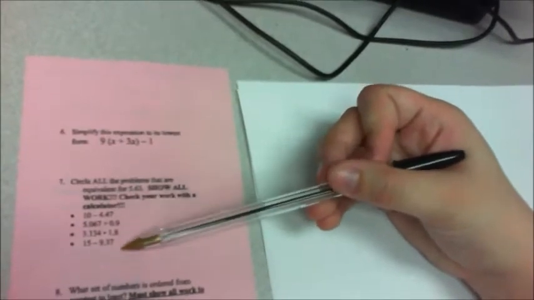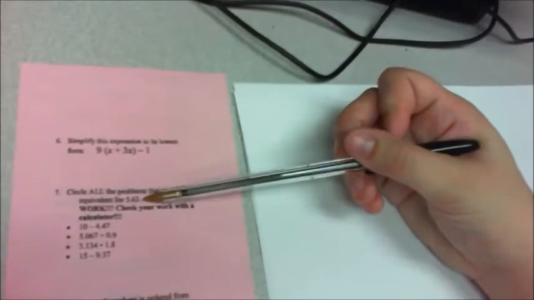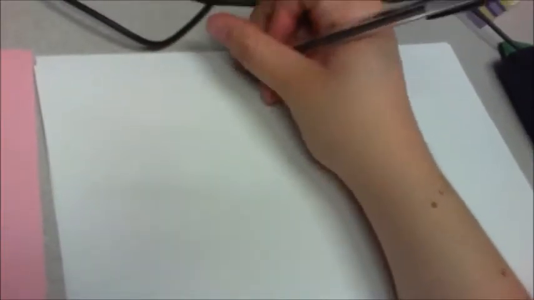Now number 7 is going to require a lot of work from you, so if you're doing this on the pink paper and not on a separate sheet of paper, pause the video and get a separate sheet of paper. Because number 7 is asking for us to solve all of these bullet points and circle the ones that we get 5.63 as a solution. So what we're looking for is 5.63. So let's do the first bullet point.